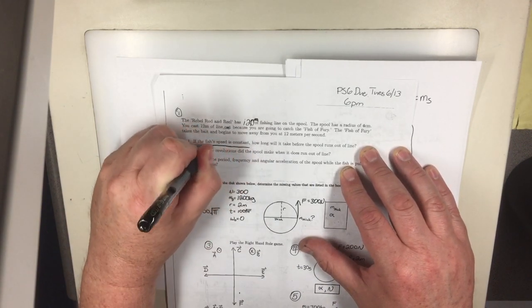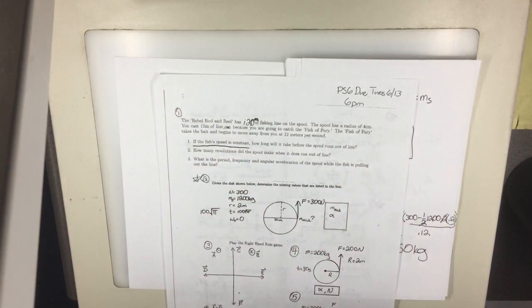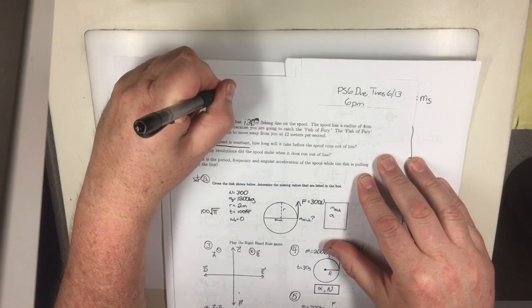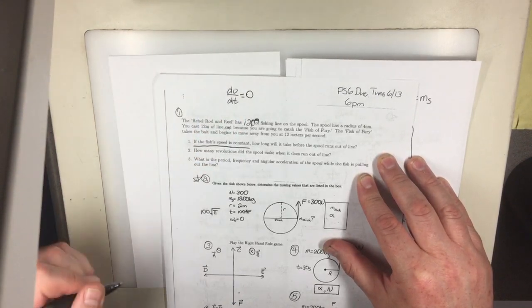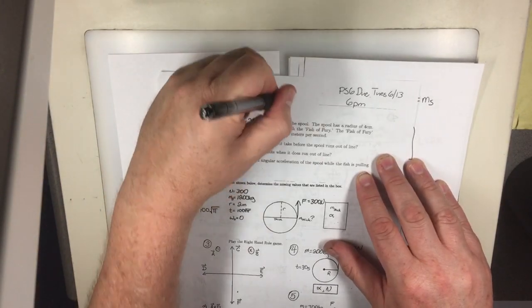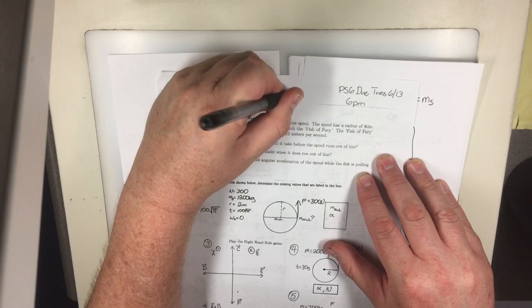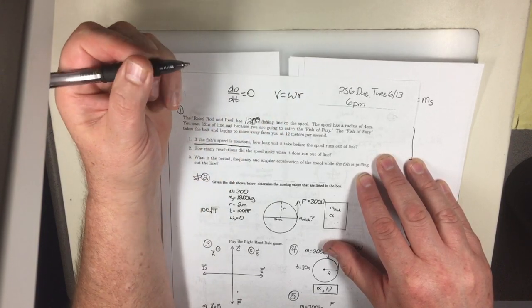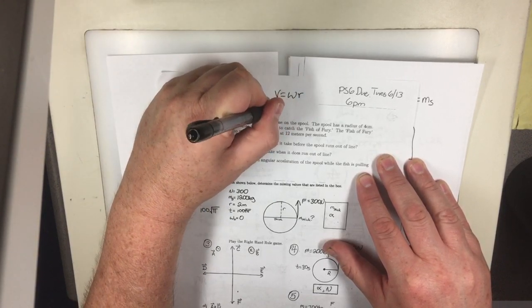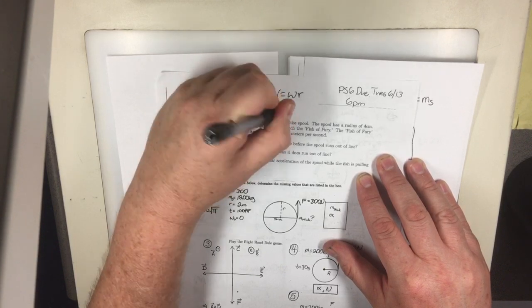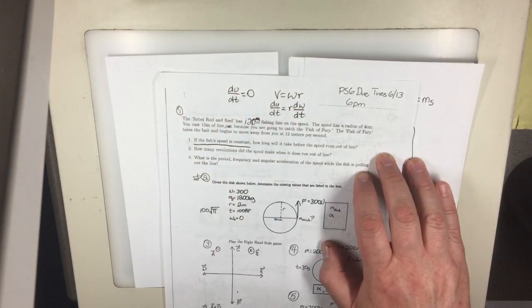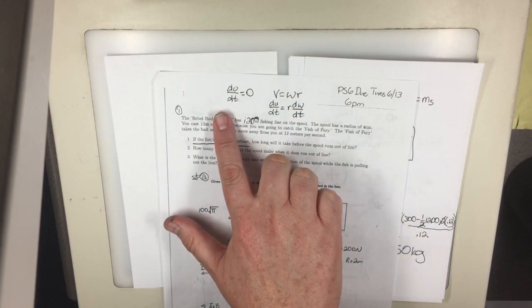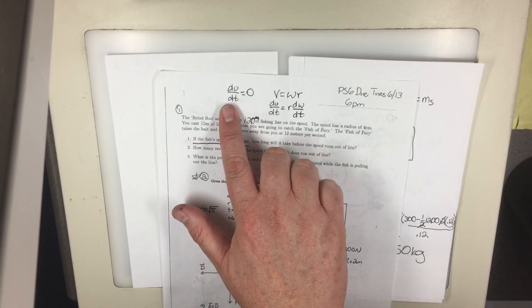it specifically says that the fish's speed is constant. If the fish's speed is constant, that's 0. And since V is equal to omega R, if the speed is constant, its dv dt is 0.